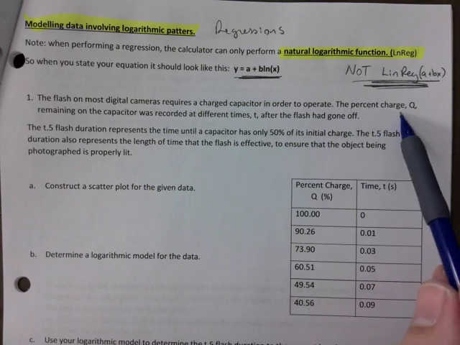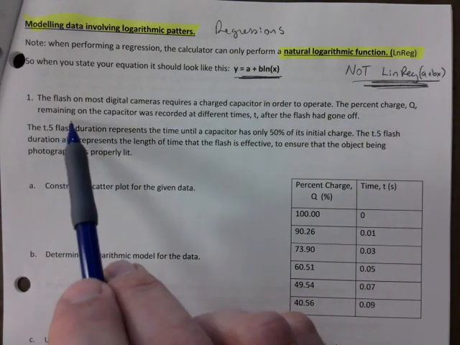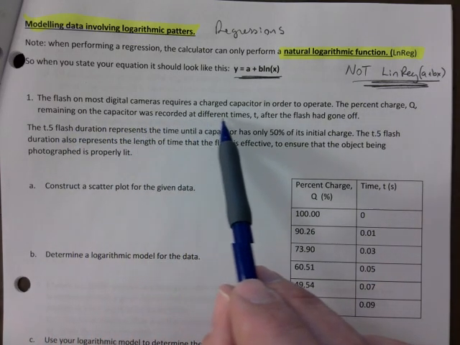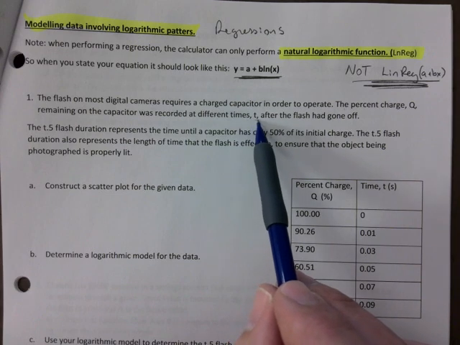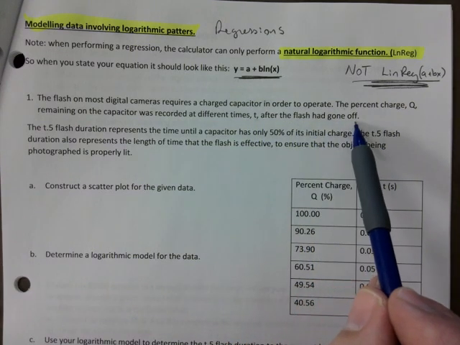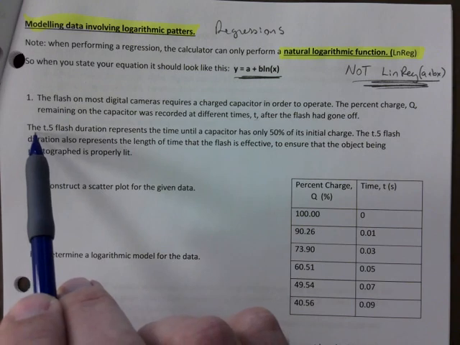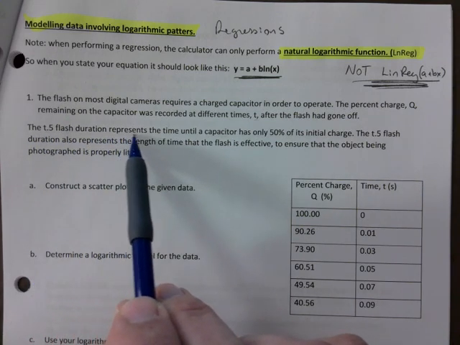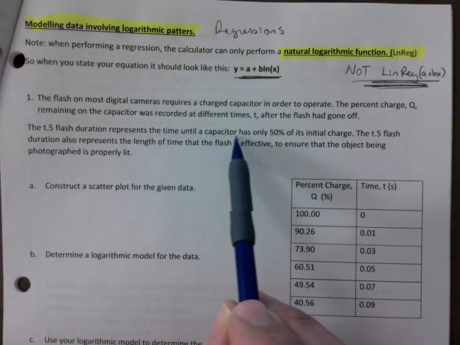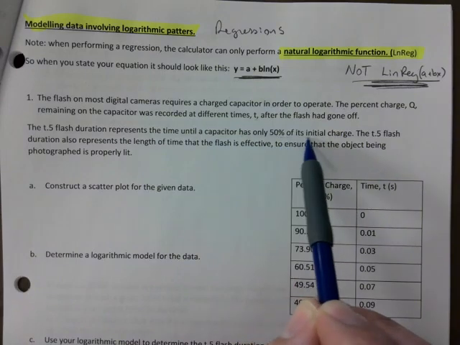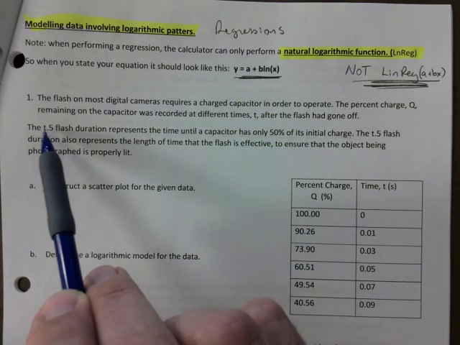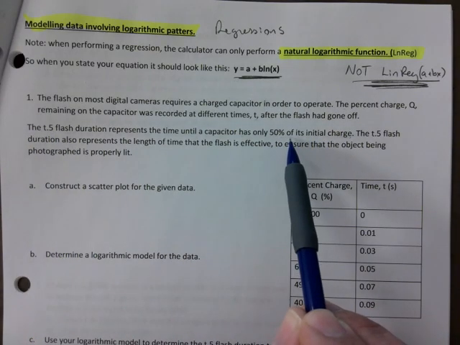The percent charge, which is Q, remaining on the capacitor was recorded at different times T after the flash had gone off. The T5 flash duration represents the time until a capacitor has only 50% of its initial charge. So T5 means 50% left of the initial.